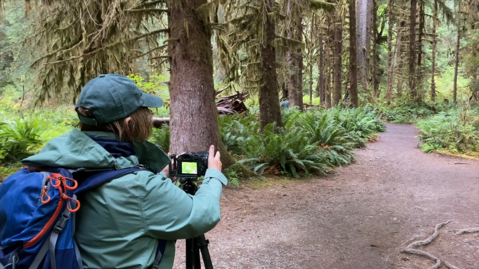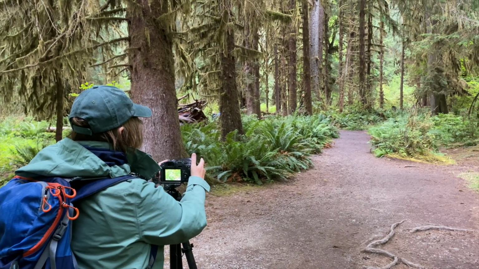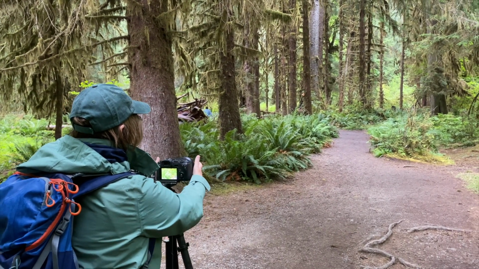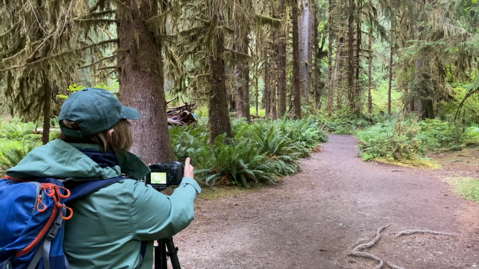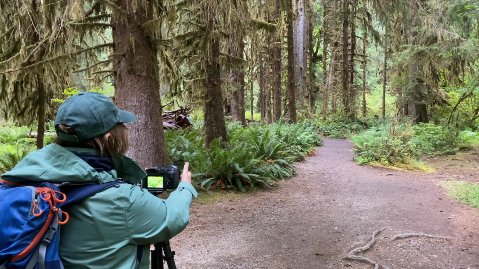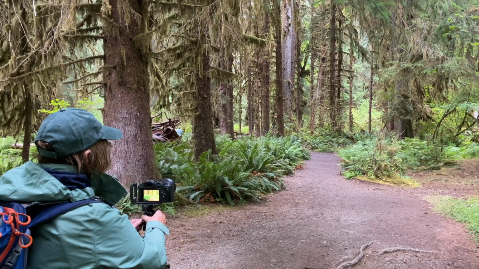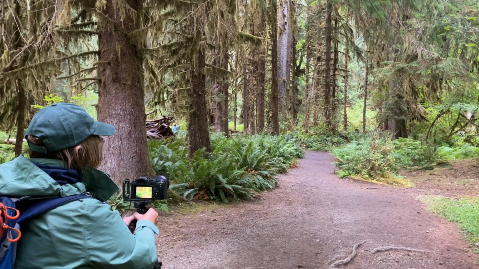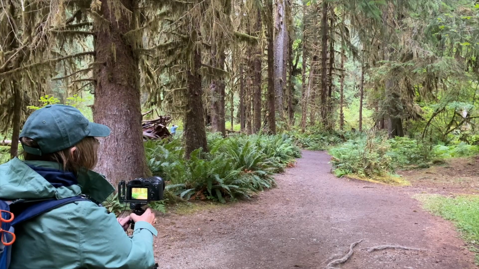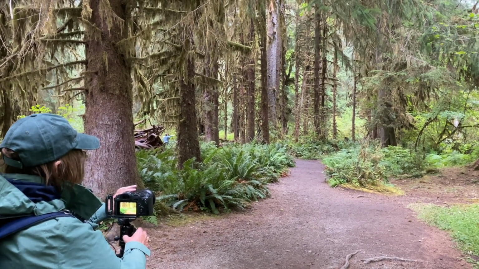So Corinne has changed her position, and she's now moved further down the pathway because she really likes the way these ferns look on the side of the path. So she's using the ferns to kind of frame her shot going down the path.